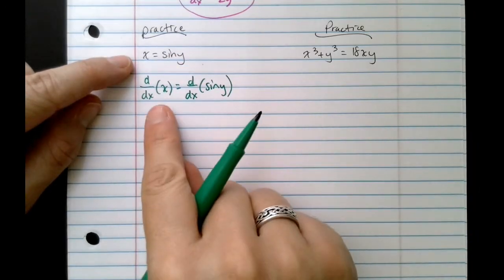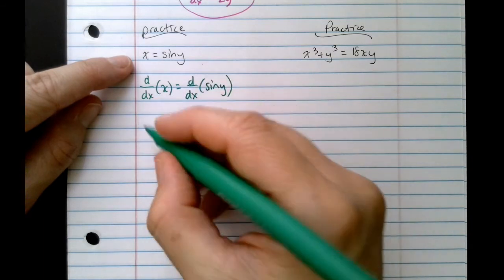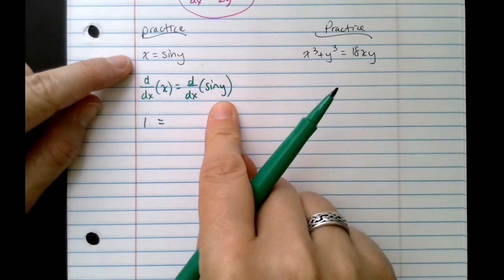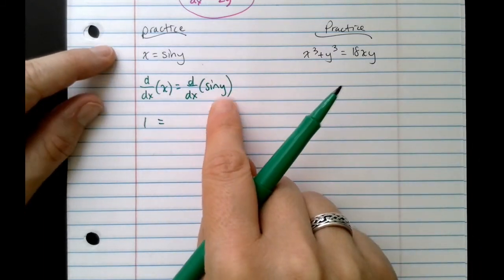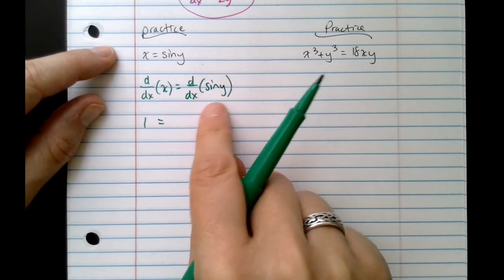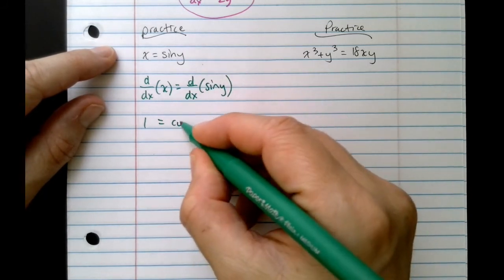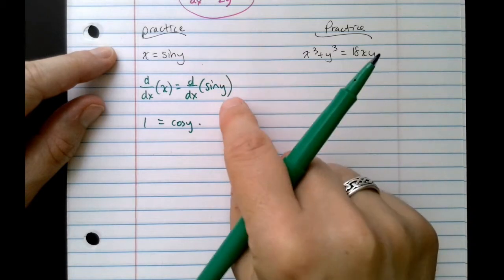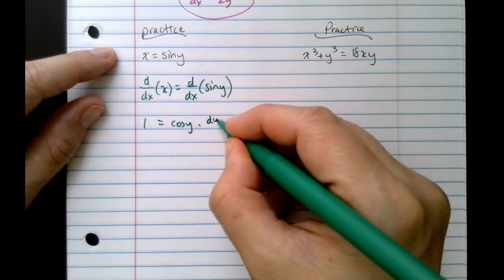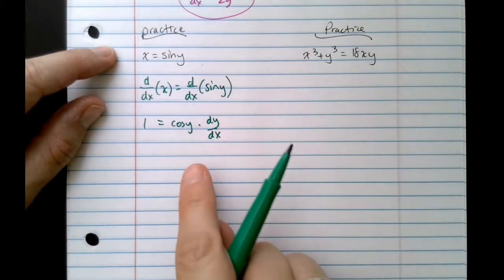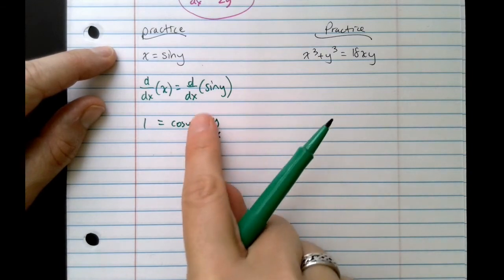So what is the actual derivative of x with respect to x? See how y is inside my sine function? So this is where my chain rule comes into play. My derivative of sine is cosine. And then the derivative of y with respect to x is just dy/dx. There's my implicit value here.